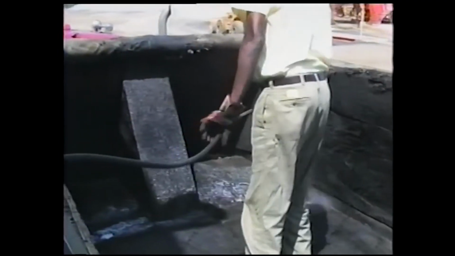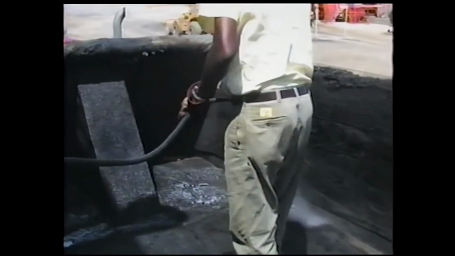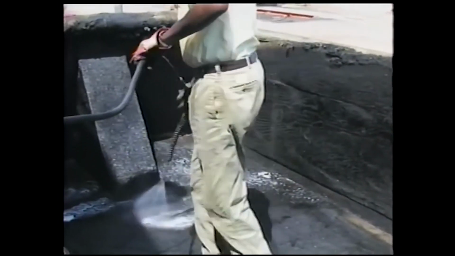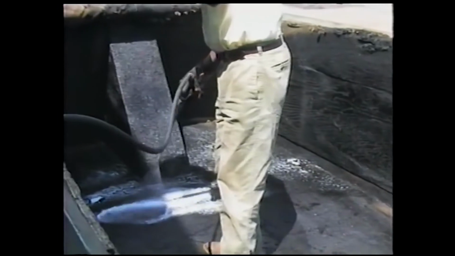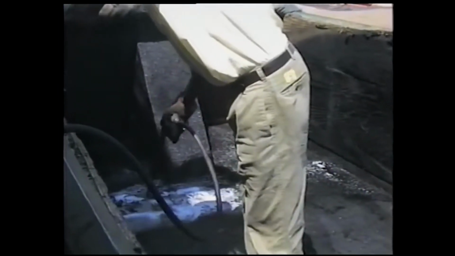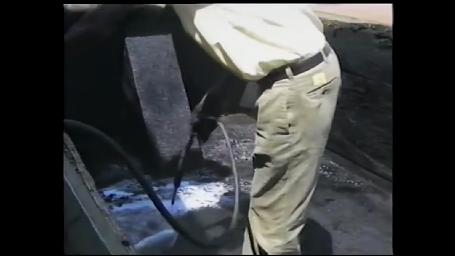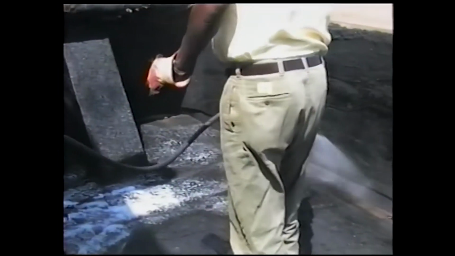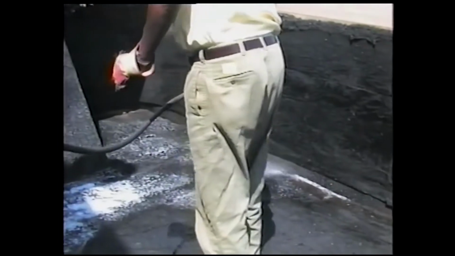Finally, contractors typically use a releasing agent to keep mix from sticking to truck beds. Be sure that it's an approved non-petroleum agent. Diesel fuel or other petroleum solvents must never be permitted as releasing agents. They dissolve the asphalt in the mix.